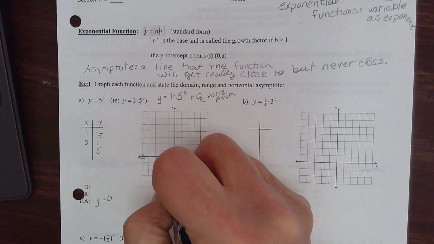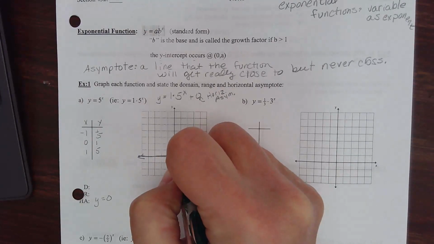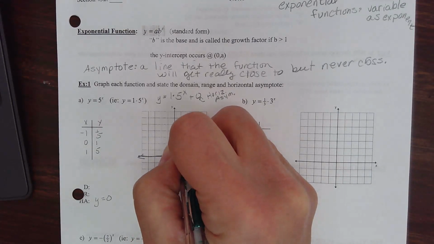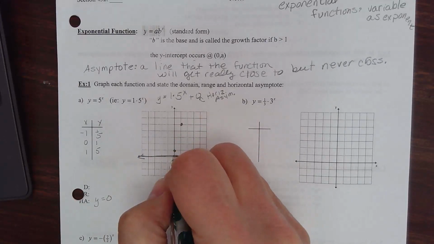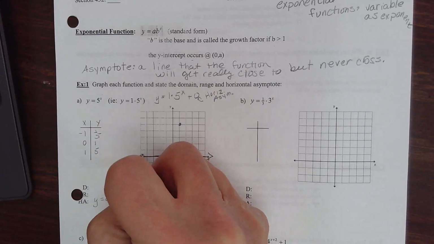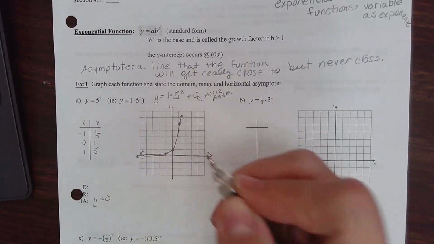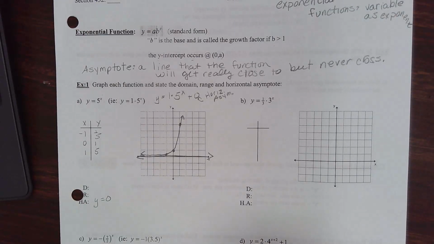So we're going to plot those points. At 0 we go up 1. At +1, we're going to go up 5: 1, 2, 3, 4, 5. And when we're at -1, we're really close, down like here. Again, it's going to be this curve, and it's going to go up. You're going to notice that these go up a lot faster than the square roots and the quadratics.